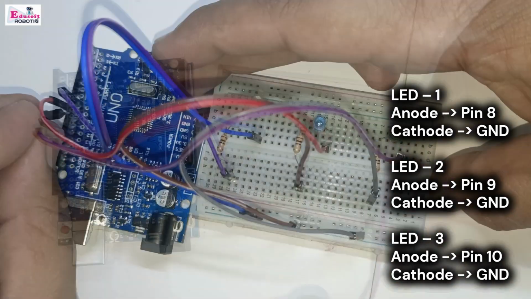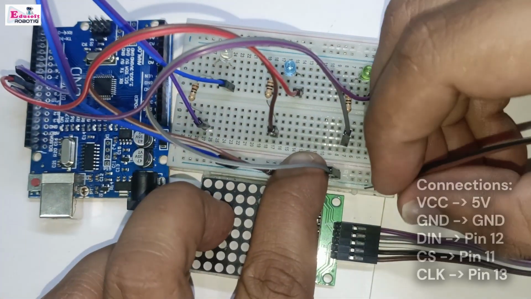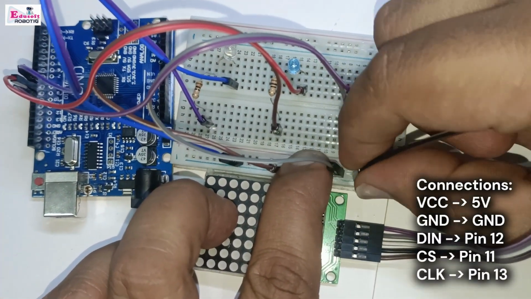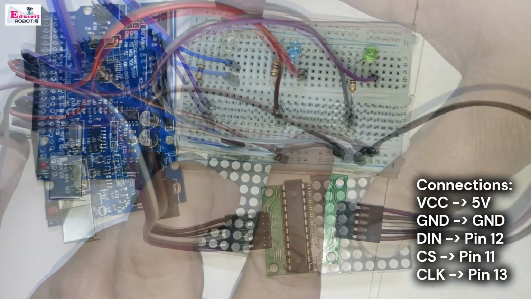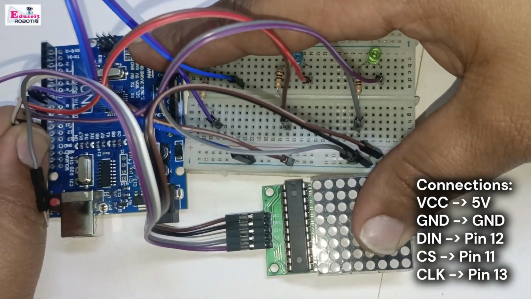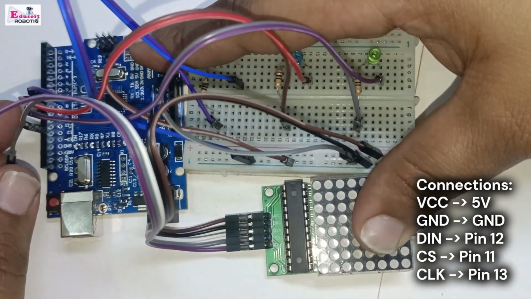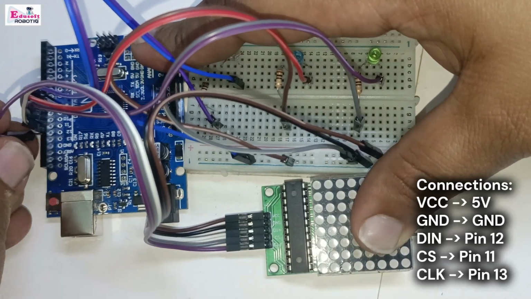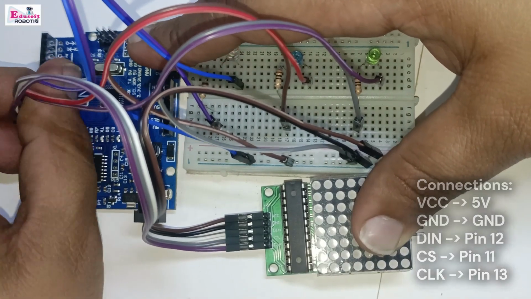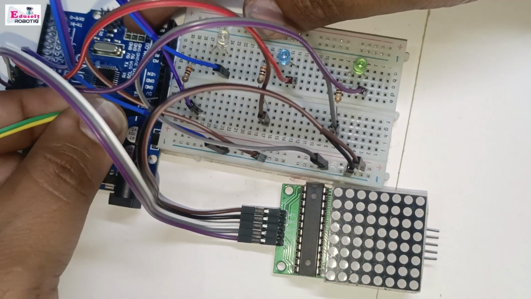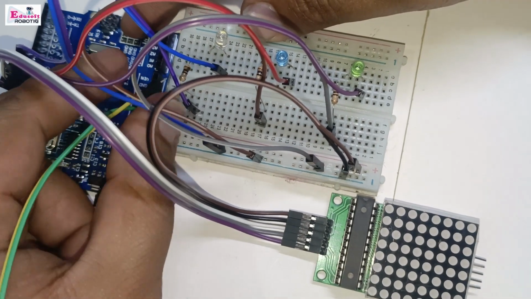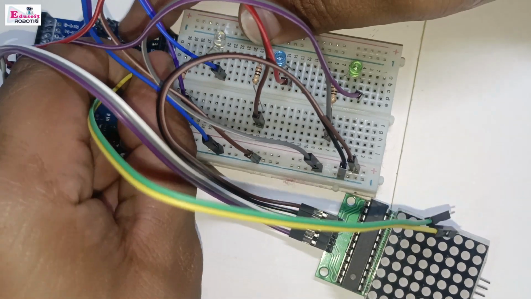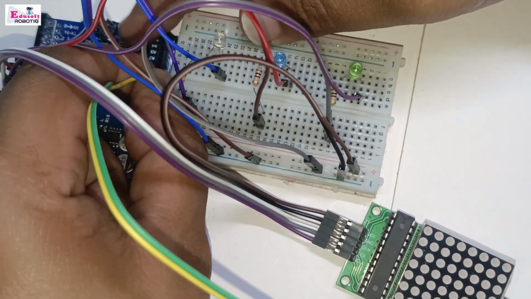Connect the 8x8 LED matrix to the Arduino. Connect the VCC and GND pins to the positive and negative power rails of the breadboard. Connect the DIN pin to pin 12, CS pin to pin 11, and CLK pin to pin 13 on the Arduino. Connect the 5V and GND pins of the Arduino to the positive and negative power rails of the breadboard.